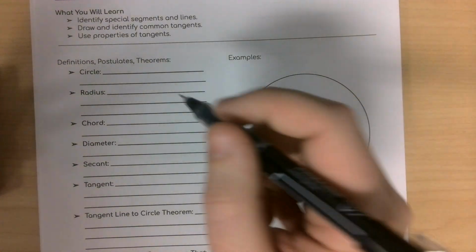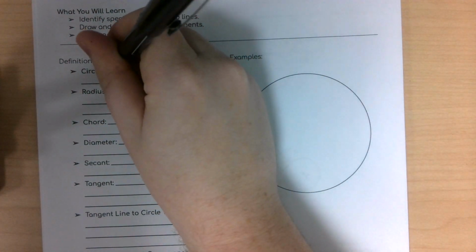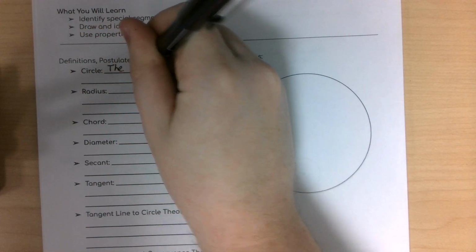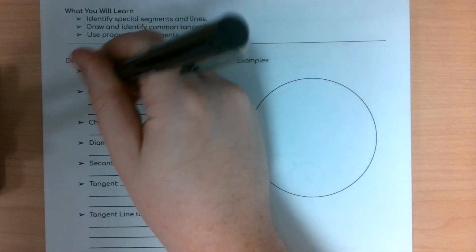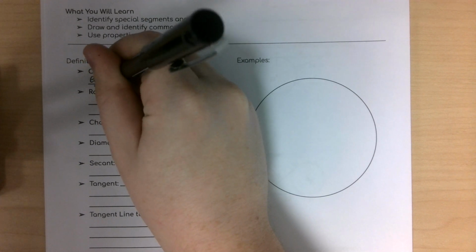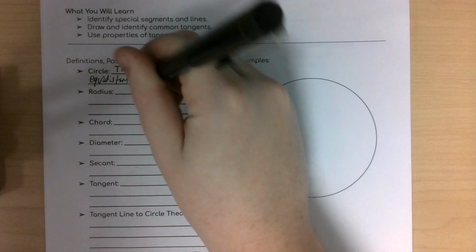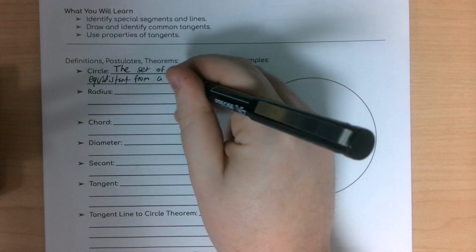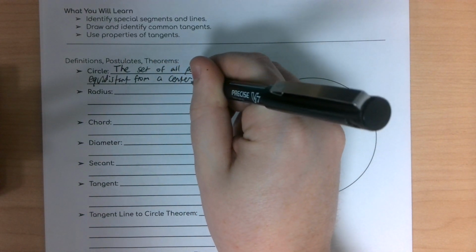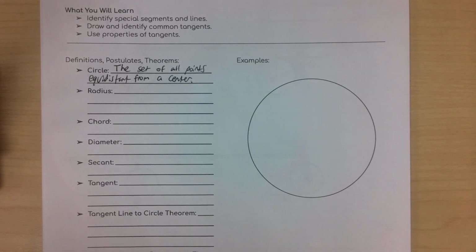It is defined as the set of all points equidistant, meaning the same distance away from, a center. It's the set of all points equidistant from a center.